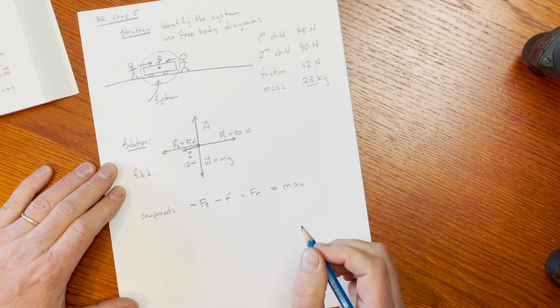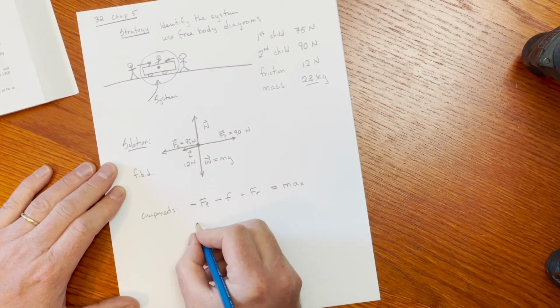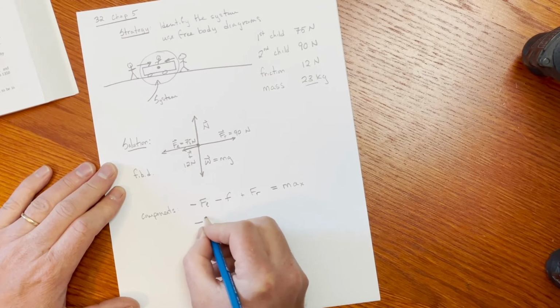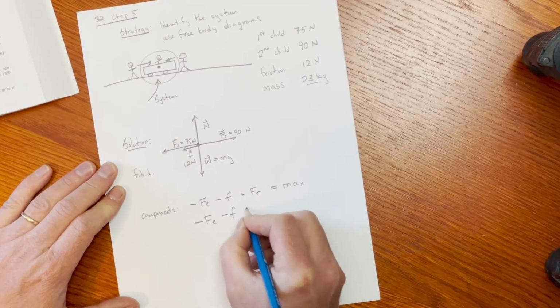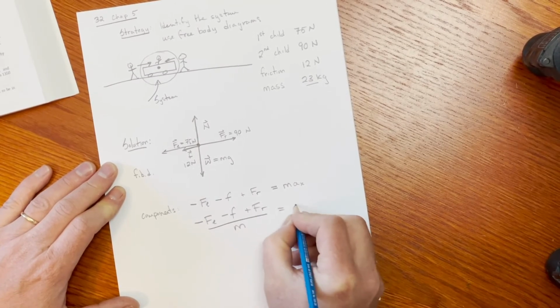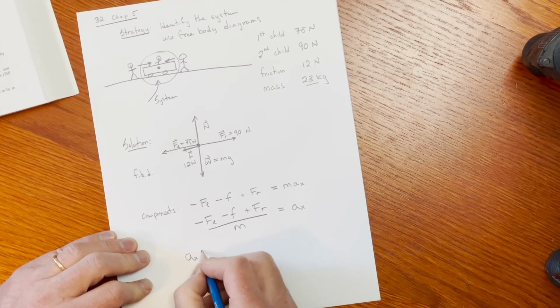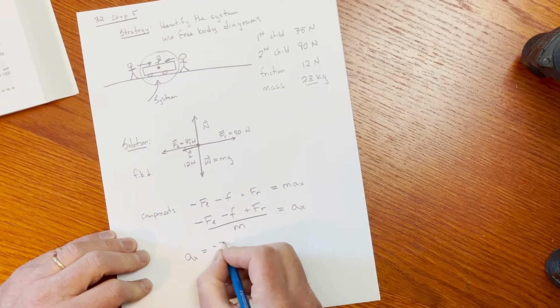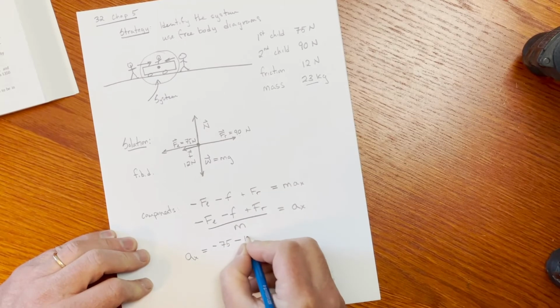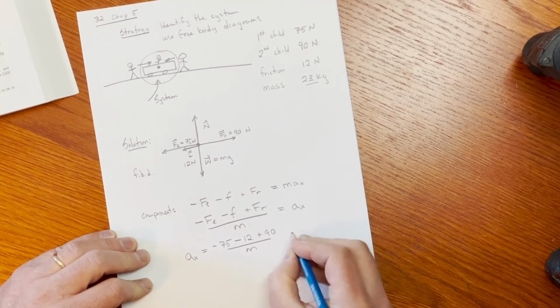We're going to go ahead and divide through by the mass. So we're going to get minus F_L minus F plus F_R, divided by m, and that's equal to the acceleration in the x direction. So that means the acceleration in the x direction is equal to minus 75 minus 12 plus 90 over m.